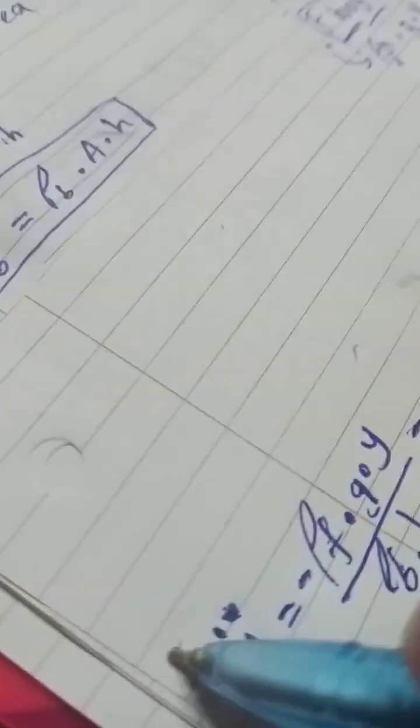Now we get y double dot equal to negative rho_F times g times y over rho_B times H, minus g. This is how we get the acceleration, y double dot.